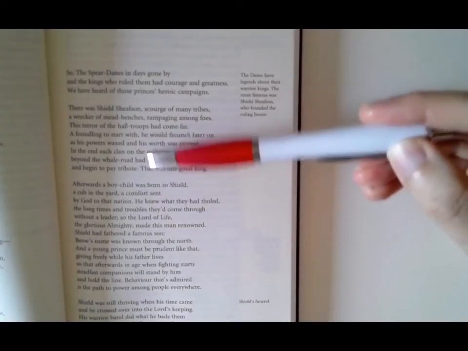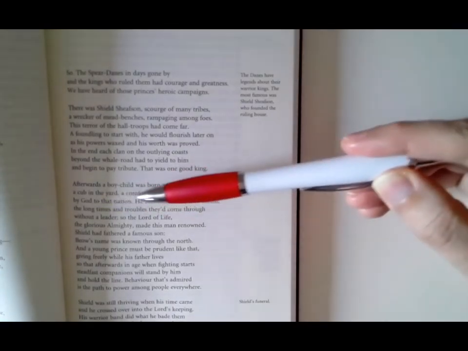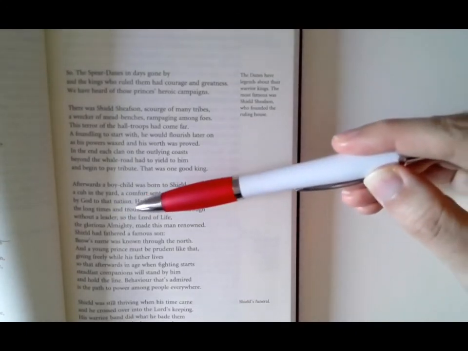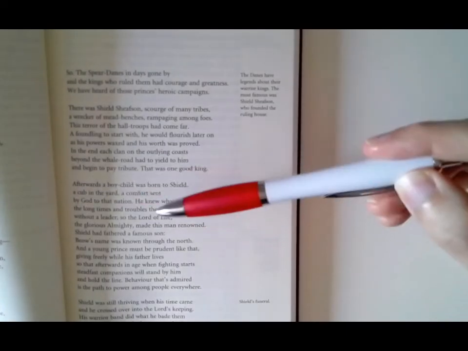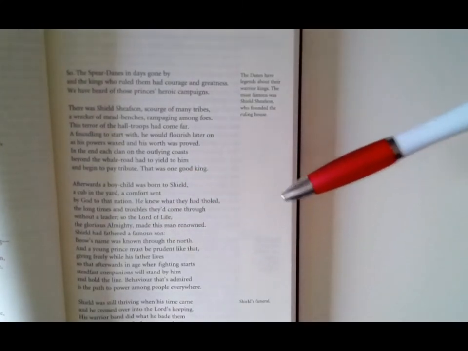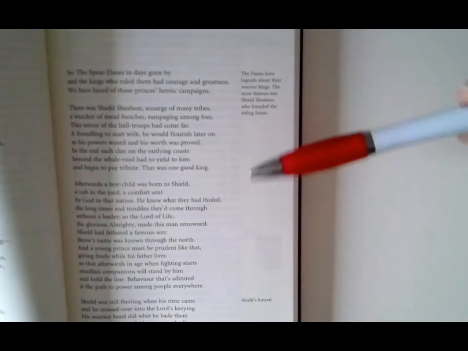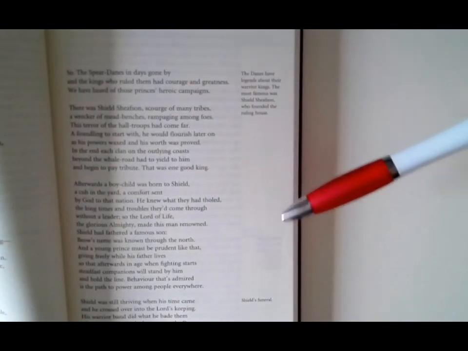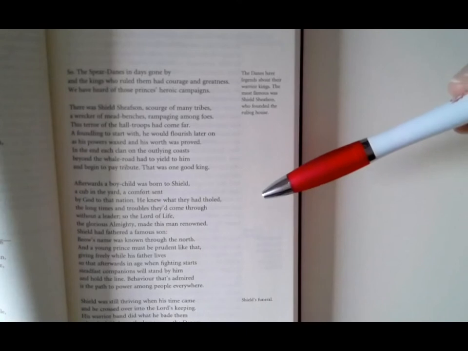So this was absolutely deliberate on the part of the poet. He would talk about that this boy child was a comfort sent by God. And it says, he knew what they had told, the long times and troubles they'd come through without a leader. So the Lord of life, the glorious Almighty, made this man renowned. So look at this again. We've got God, Lord of life, glorious Almighty, made this man renowned. His power isn't just on earth, it comes from God. So those images there of God, power from beyond earth, are deliberate as well. So the poet uses this imagery to emphasise how important this boy child that was born to Shield would be.